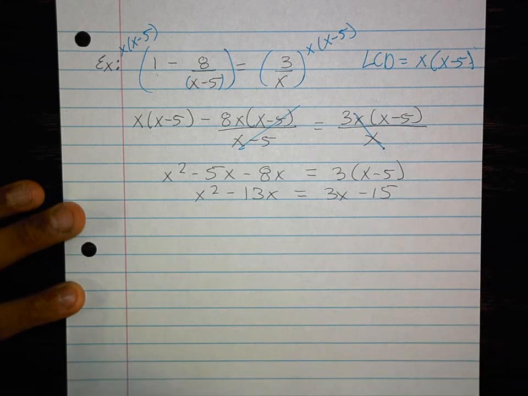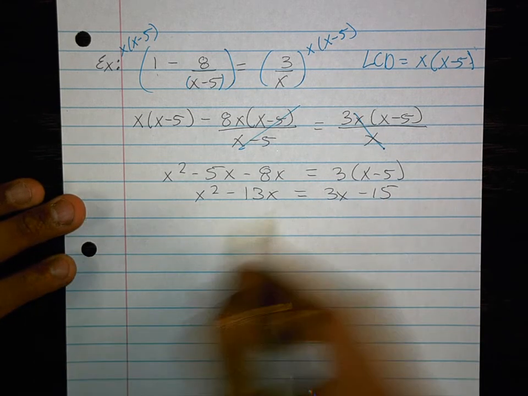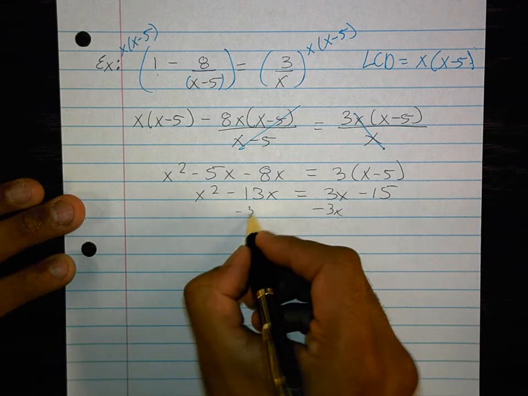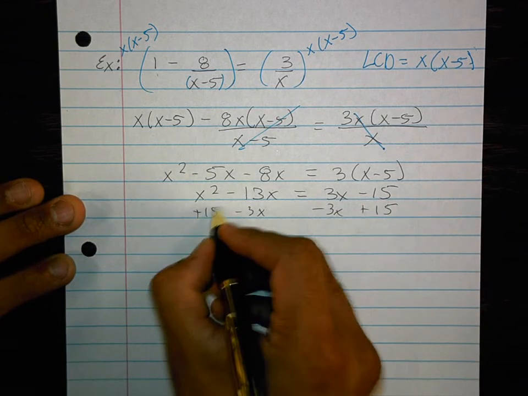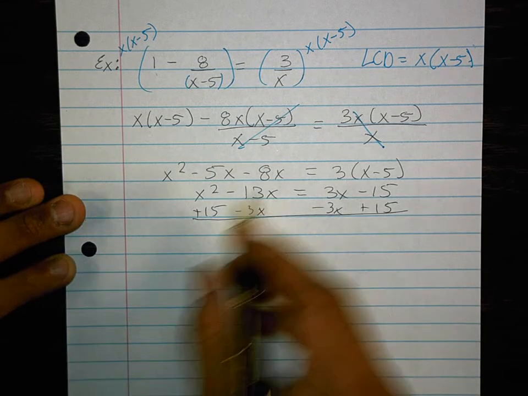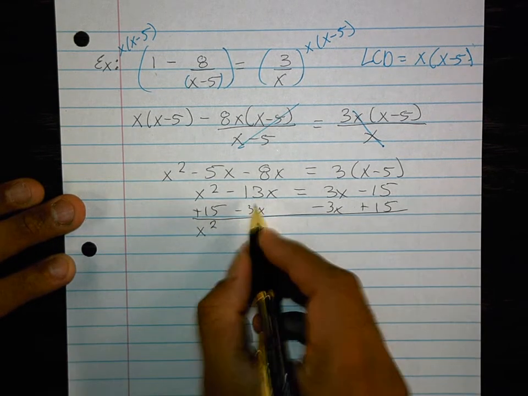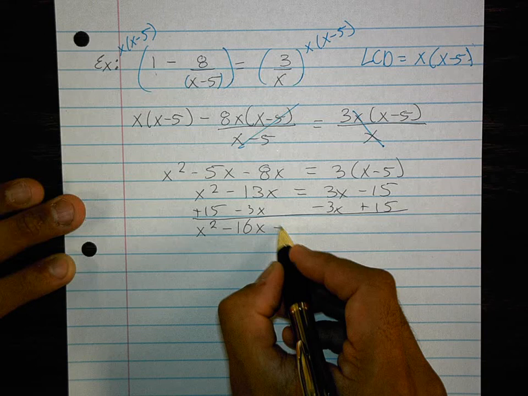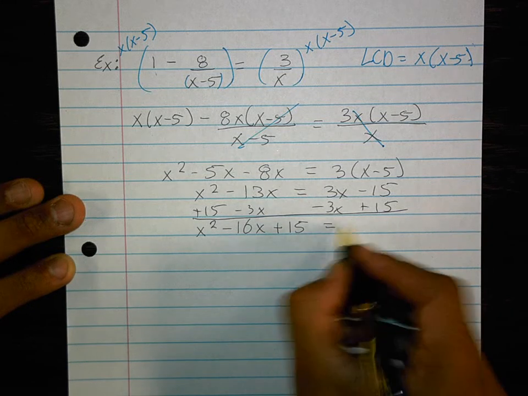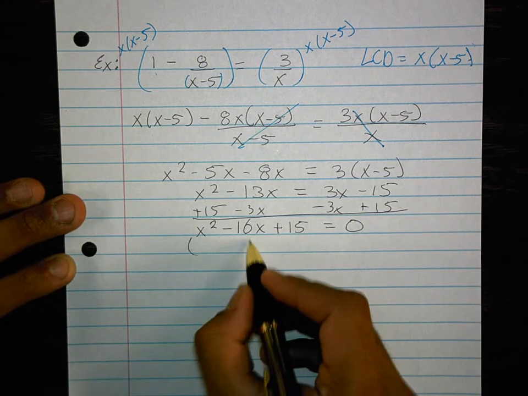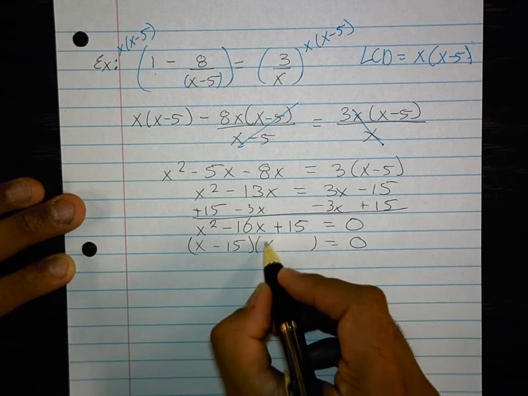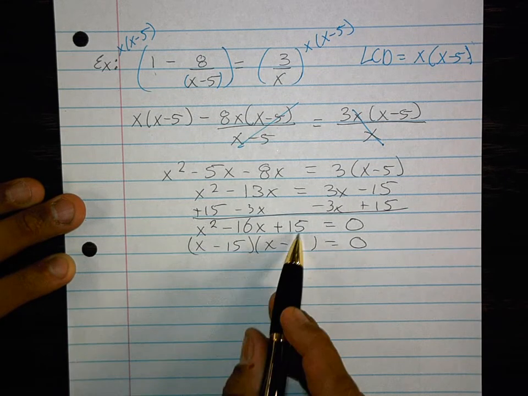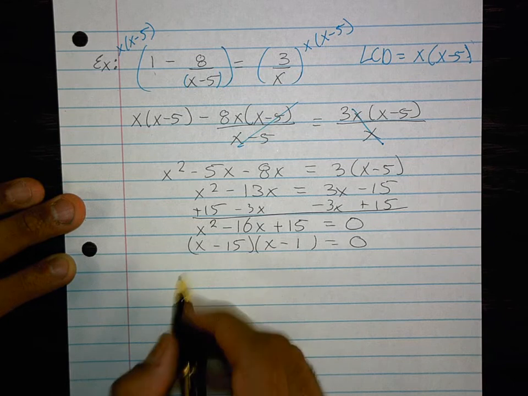minus 15. I see a squared in there, so I'm going to go ahead and get everything set equal to 0 here. Okay, that's going back to our quadratics. We're looking at x squared minus 16x plus 15 equals 0. And it looks like this is going to work out where minus 15 minus 1, that adds to 16 and multiplies to 15. Now I got my zero product property.